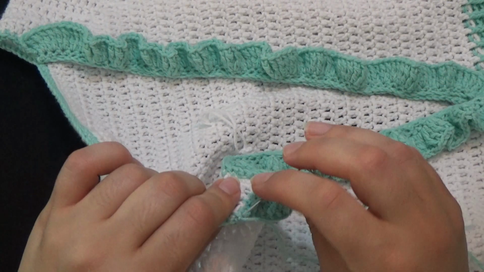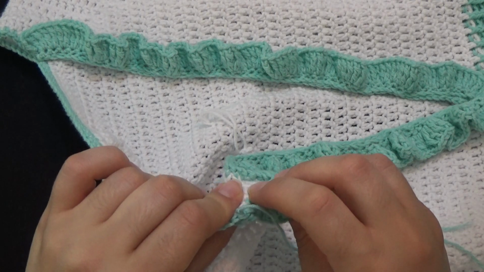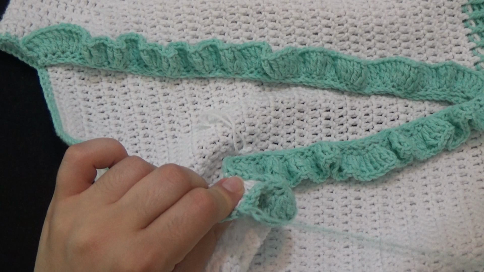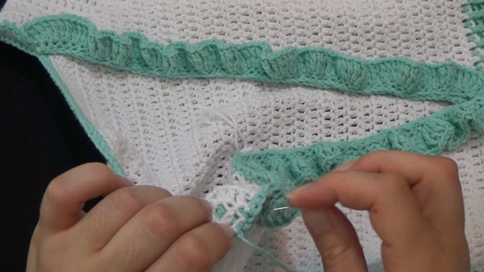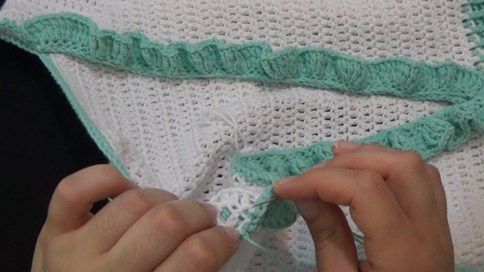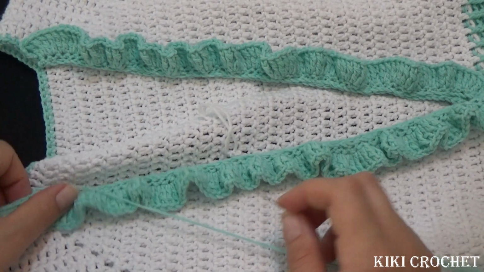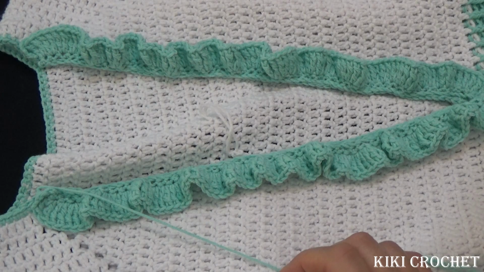Okay, now take it a second time just to be more secure and go ahead and weave in the yarn back here in the loops of the stitches of the single crochet. Okay, now let's see how to create the bow.